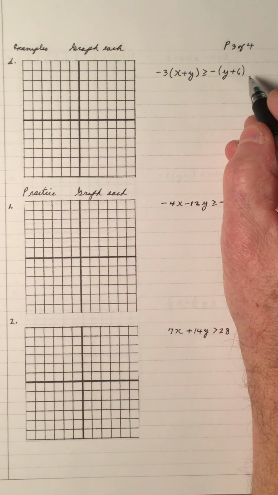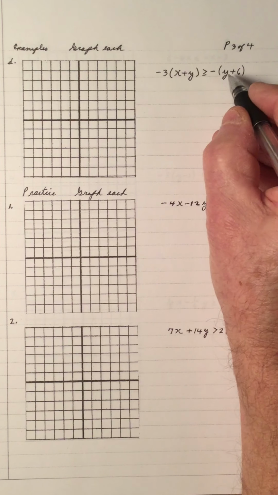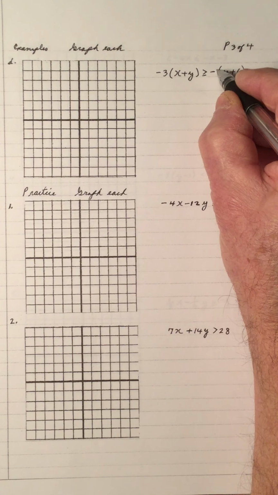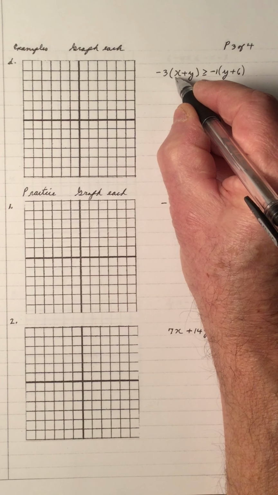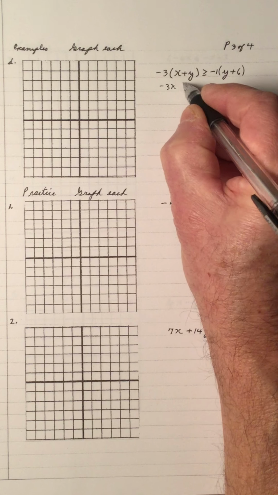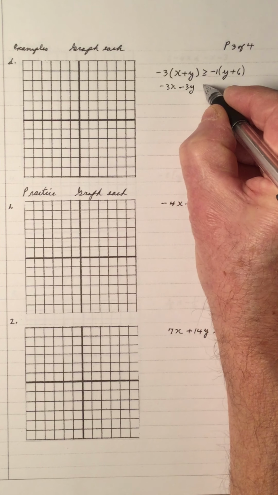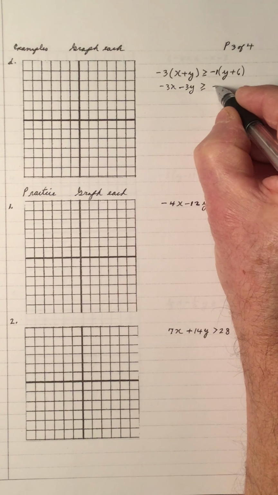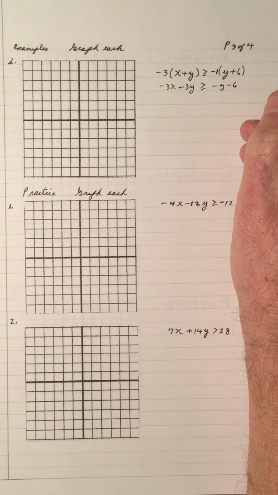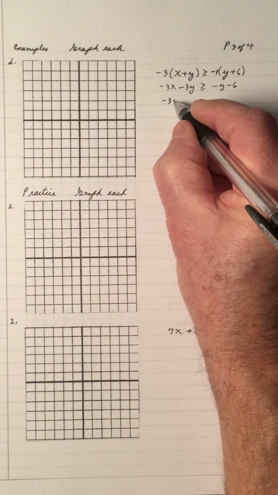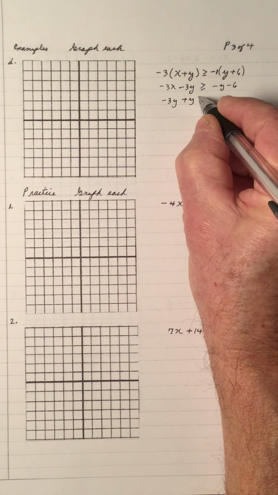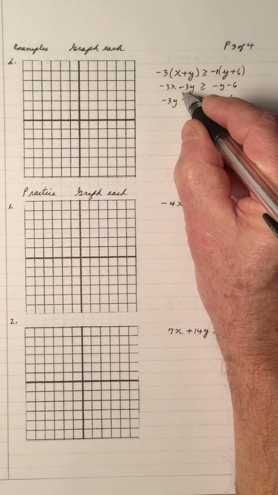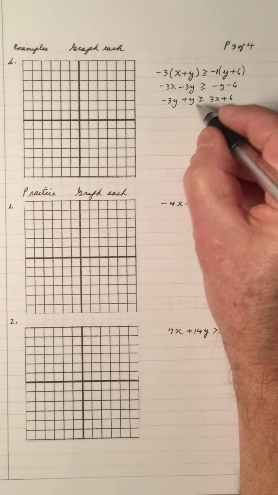Now we have an inequality that we have to solve, but we have negative 3 times, and this is negative, off, but we put a 1 here. Negative 3 times x is negative 3x, negative 3 times y is negative 3y, greater than or equal to. I put a 1 here, so that's negative y minus 6. And the y's go to the left, the x's go to the right. Remember, when you move across the inequality, you change the sign.